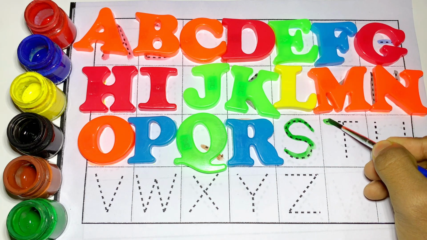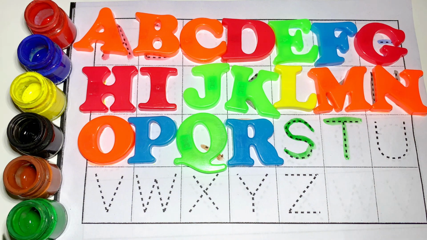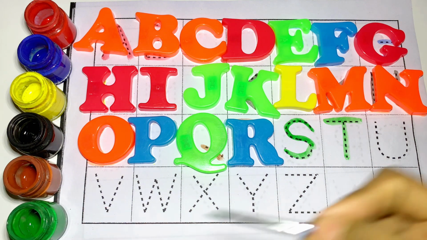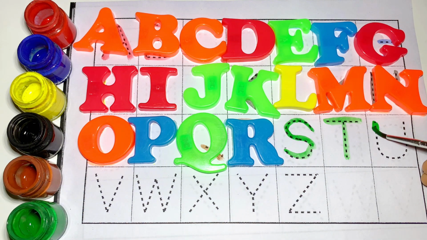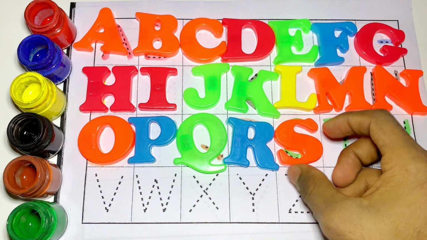T for teacher. Kids now draw U. U for umbrella. S for sun. S for snake.